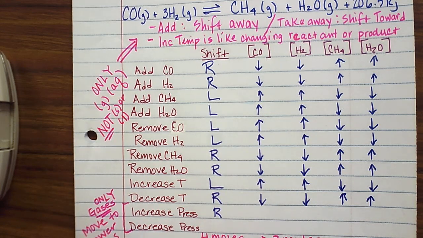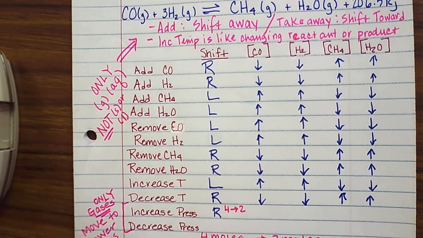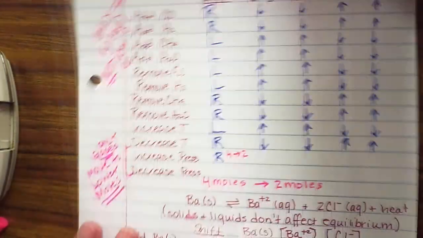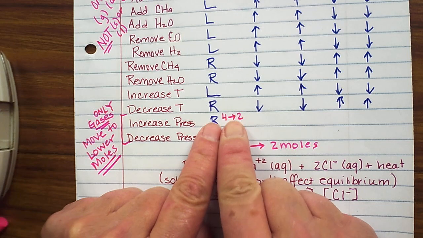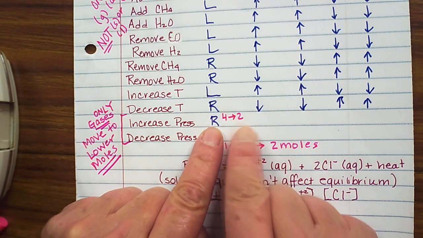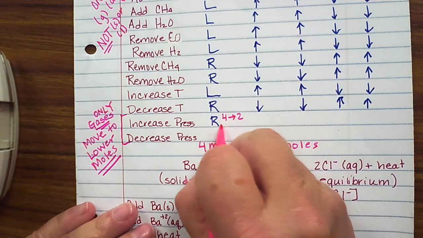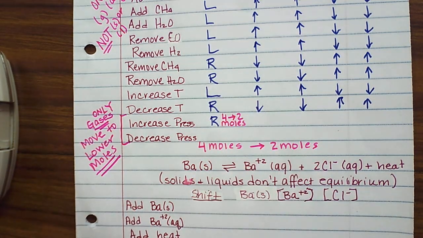And that shift right is going from 4 to 2 moles, because since we're increasing the pressure, there's less room. So you're going from 4 moles to 2 moles. But it only works with gases.